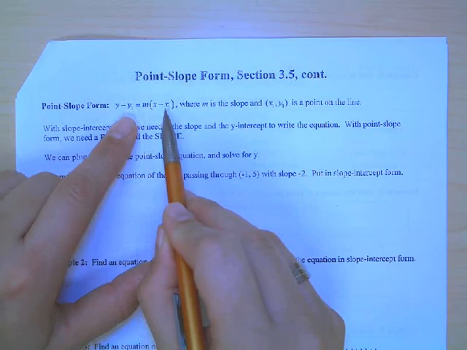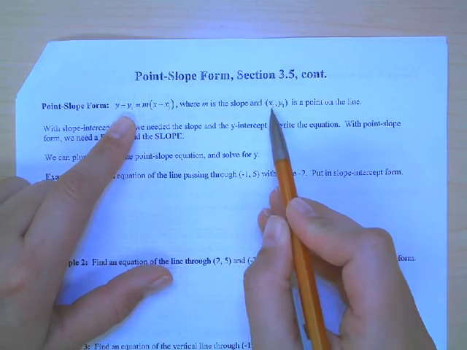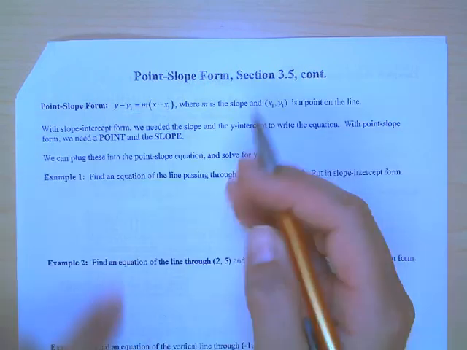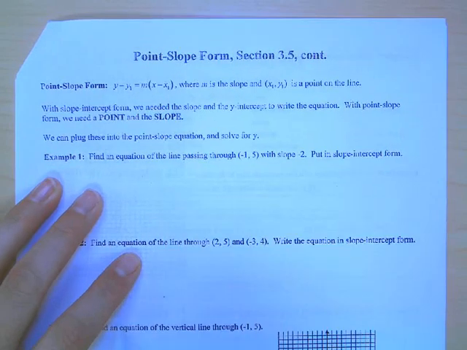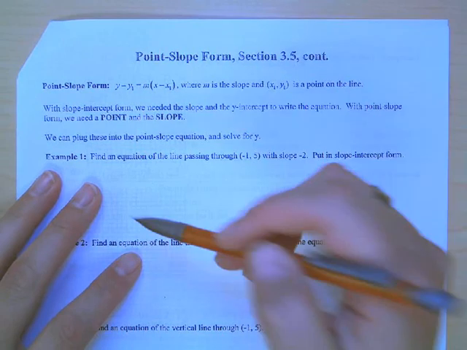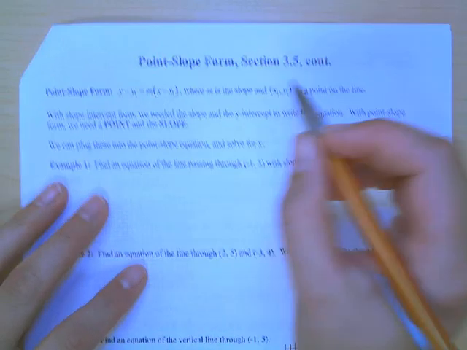Okay, so find the equation of the line through (2, 5) and (negative 3, 4). Write the equation in that form. Okay, so I can't use point-slope yet. I do have 2 points, okay, but I don't have a slope. So I have to have a slope and a point in order to use point-slope form. So just find a slope.